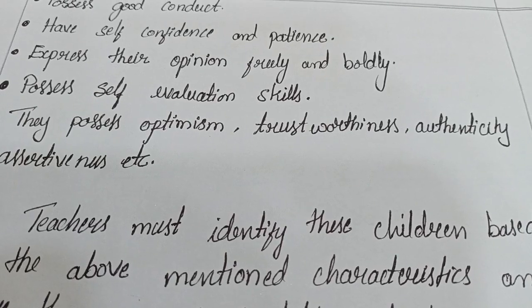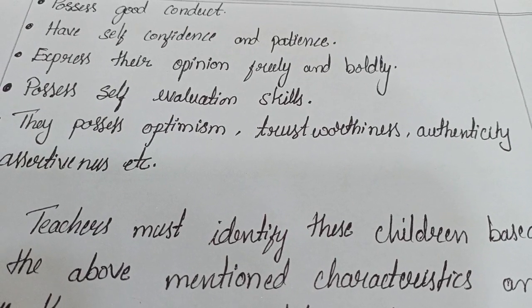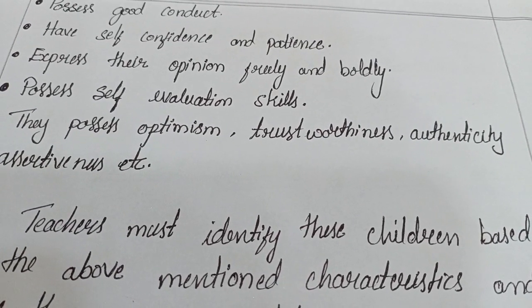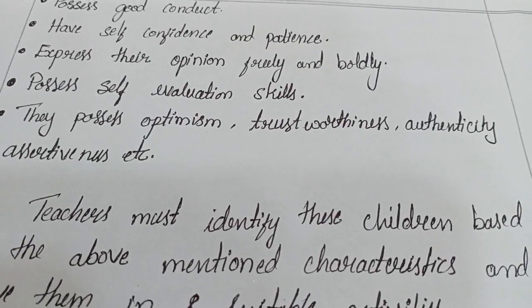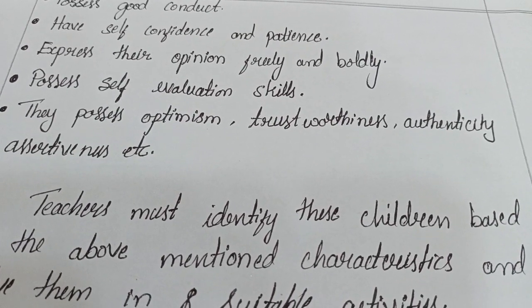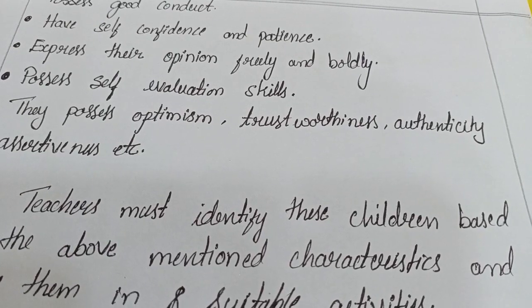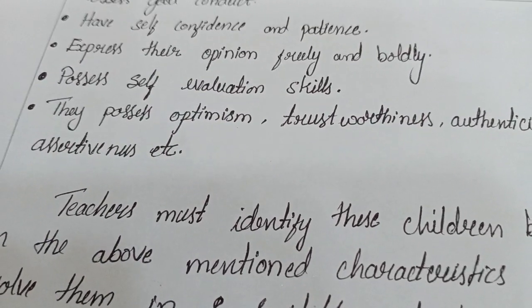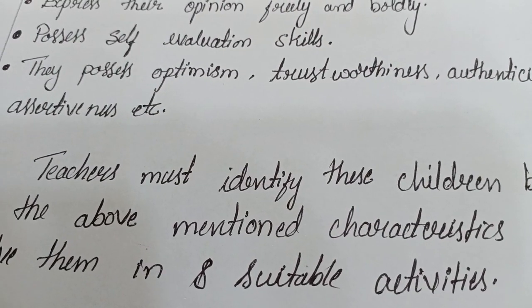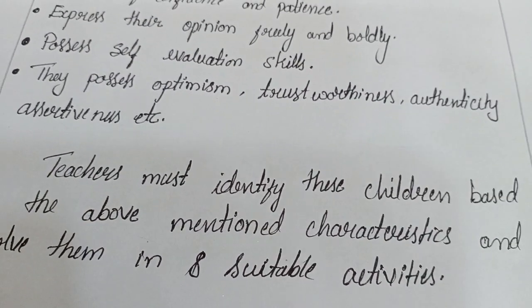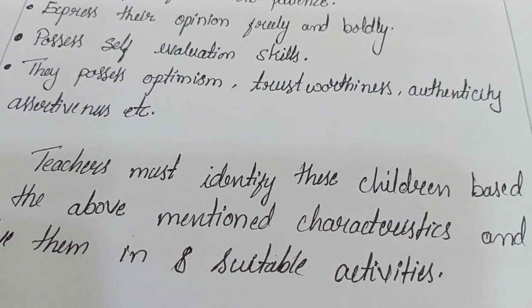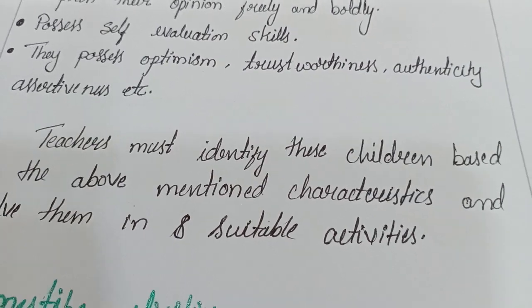They possess self-evaluation skills; they encourage their self-evaluation skill. They possess optimism, trustworthiness, authenticity and assertiveness, etc. in the classroom. They always have to be trustworthy in the classroom.